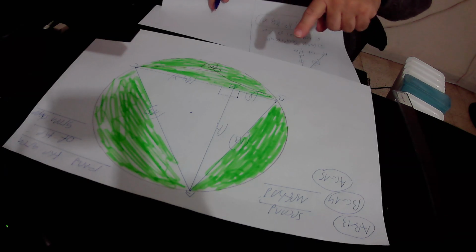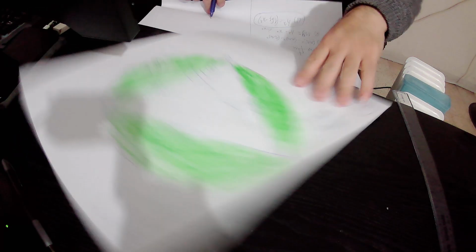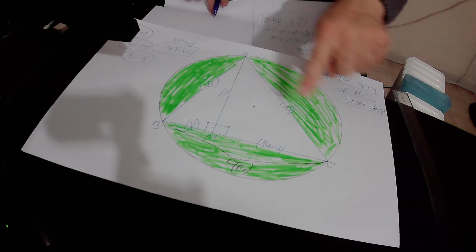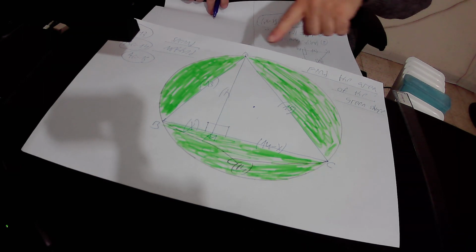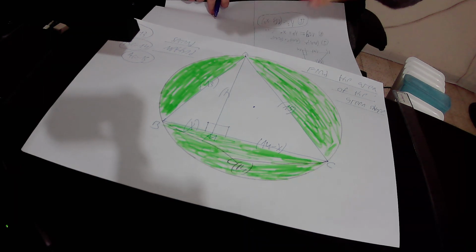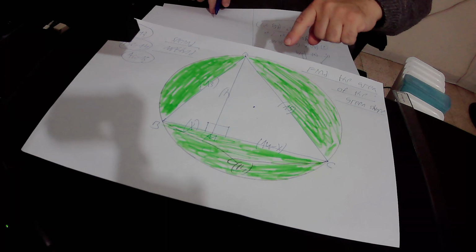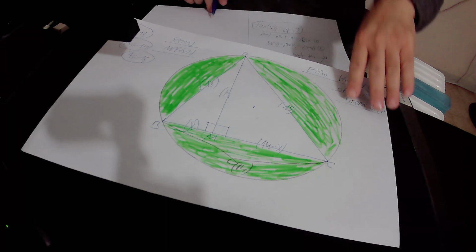In the next step, I will copy the right triangle AMC onto a new page and we will apply the Pythagoras theorem on this right triangle AMC.